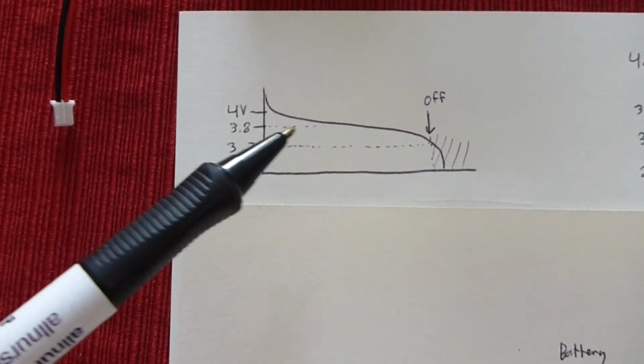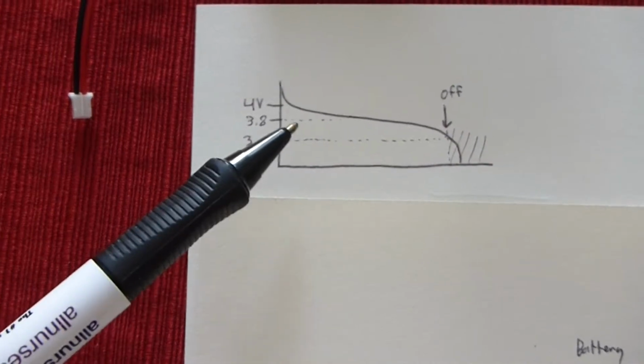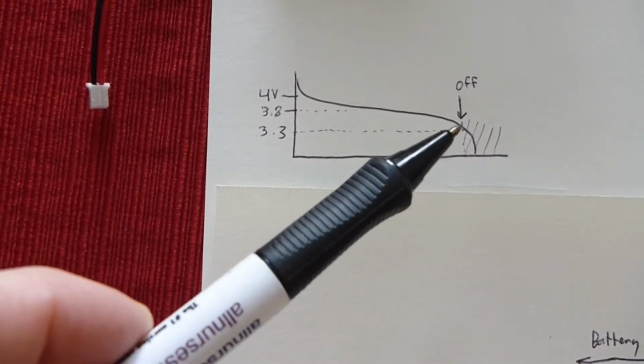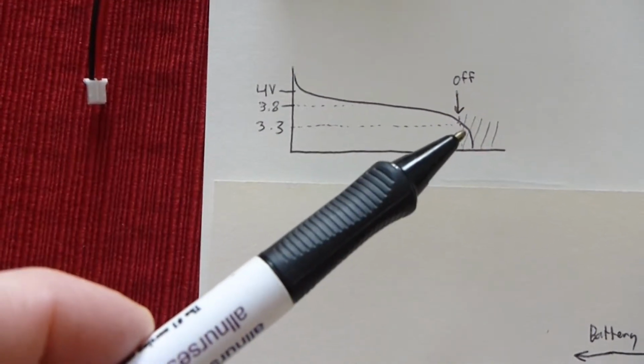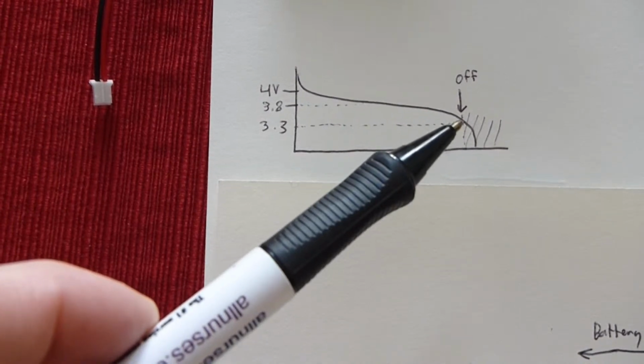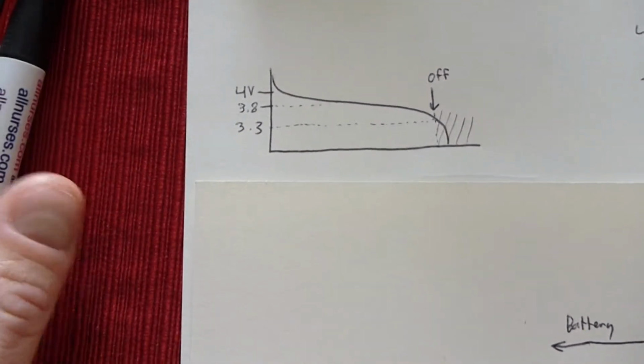As it discharges, it's obviously not linear. It's going to discharge through this 3.8 range. When it gets to 3.3, you can see I labeled this off. We want the battery to shut off here. We don't want any more current to flow out when it gets to this point. And so this is our primary problem.